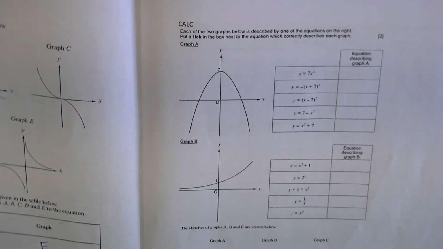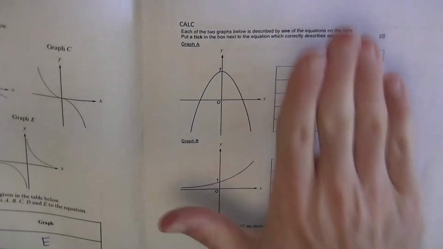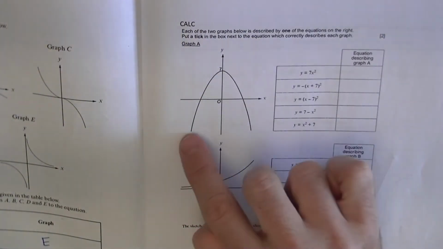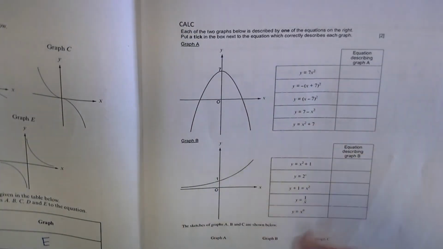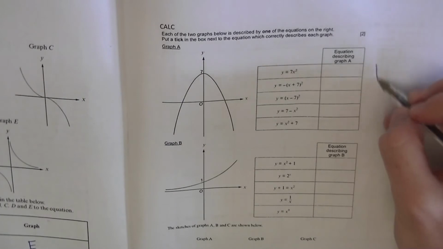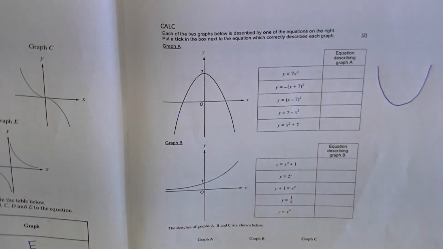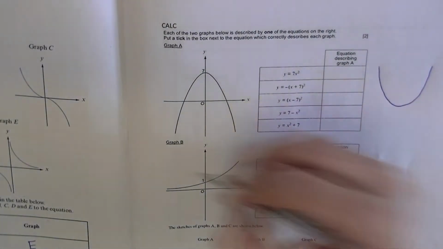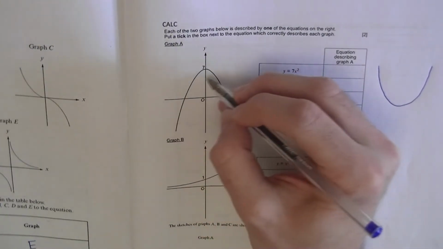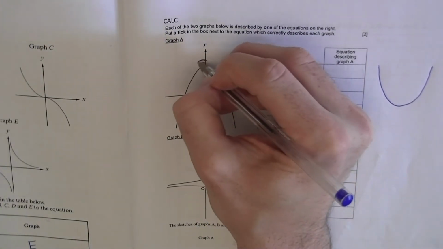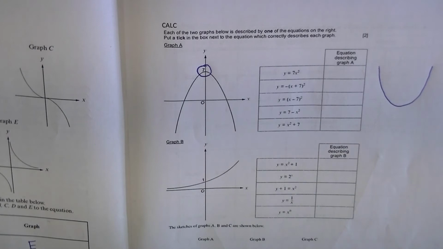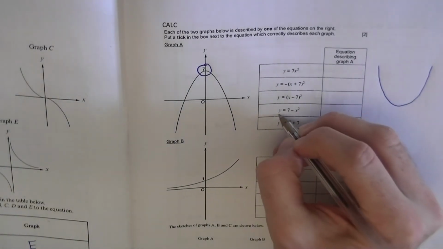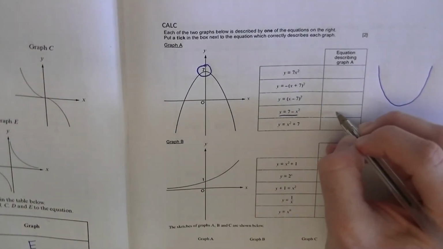Moving on, let's do a couple more together. Ignore these. Okay, I'm looking at this, I'm thinking, right, okay, it bends once, so I'm looking for an x squared. If it was this way around, I'd be looking for a plus x squared, but because it's this way, I'm looking for a minus x squared. I'm also looking for the y-intercept to be 7, so maybe something like minus x squared plus 7, which I can see is there.